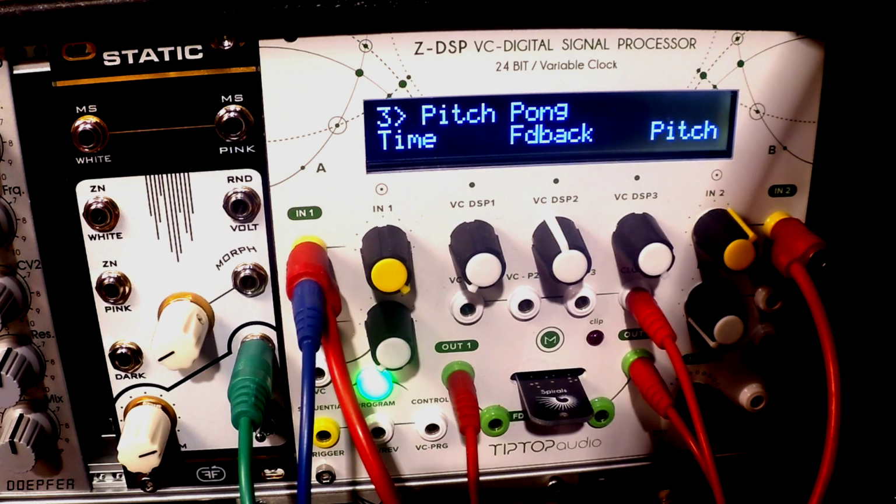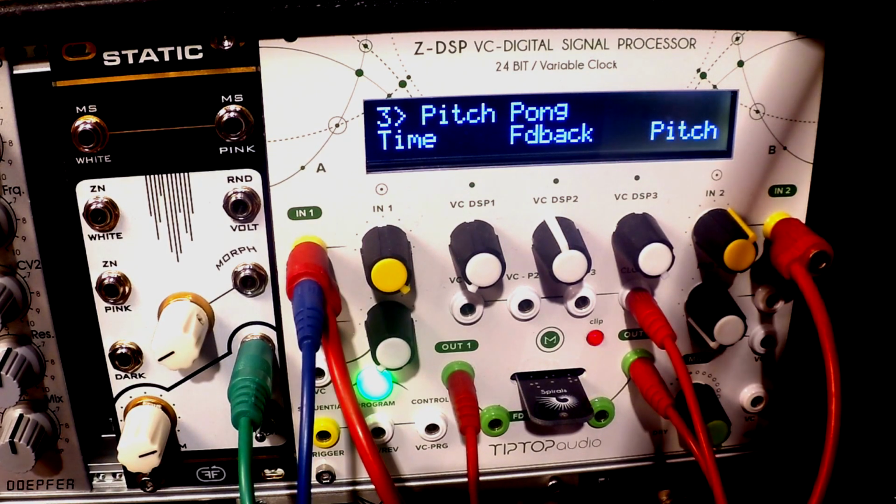And of course you can modulate the pulse width, and you can also modulate the frequency on both of the oscillators. So it's all alive and crazy and moving all the time. So you can already see and hear that it is just another dimension opening each time I twist a knob. That feature alone is worth investing in a Z-DSP.